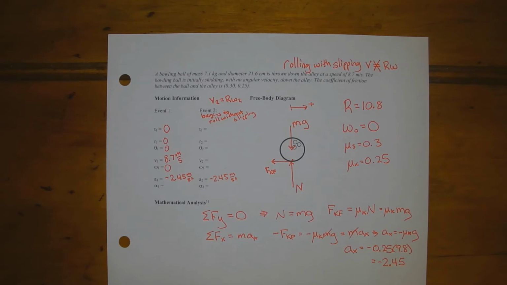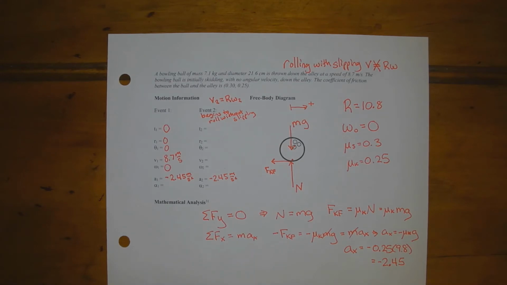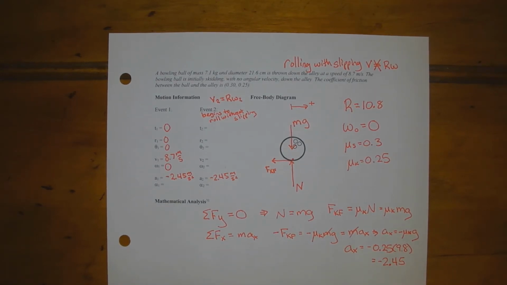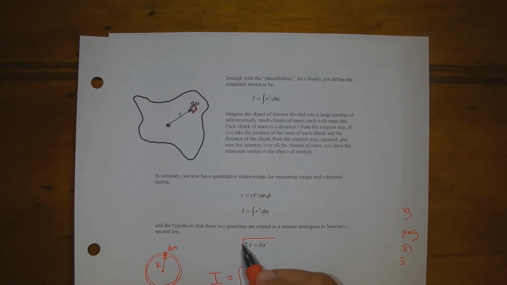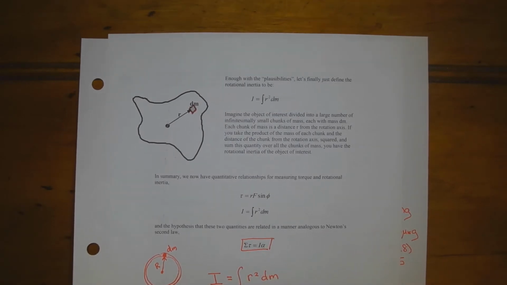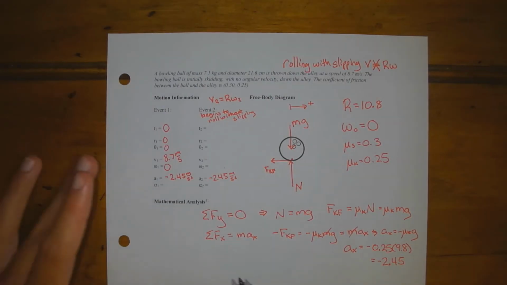Okay, then we're going to look at the sum of the torques in order to find the angular acceleration. Well, I've never done this before. We have Newton's second law for rotational motion. So in the past, the sum of the torques has been equal to 0, but now we actually have angular acceleration.